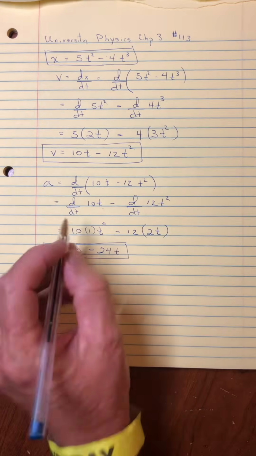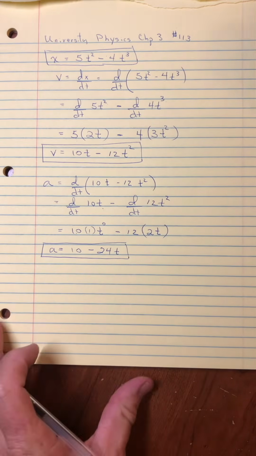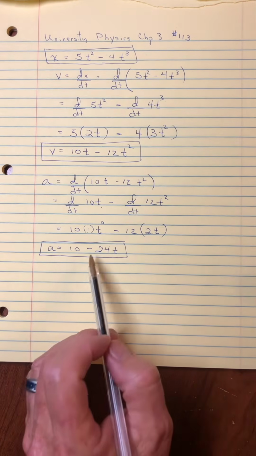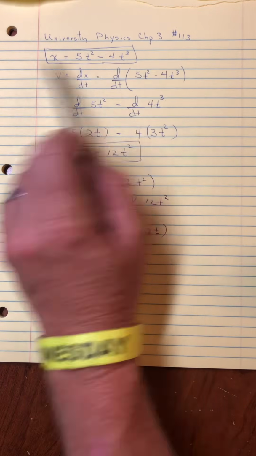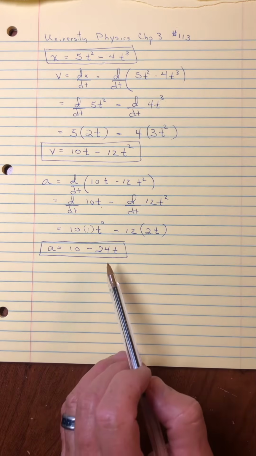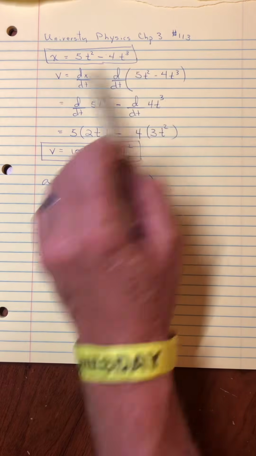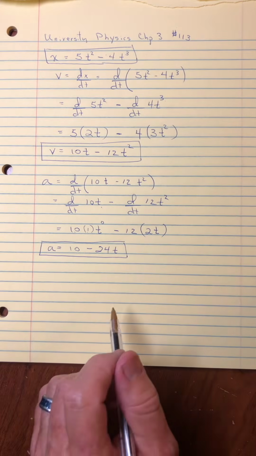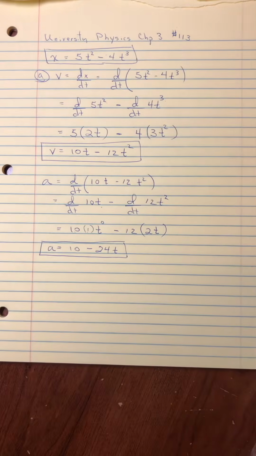And notice it changes with time. And so there fits what we said earlier. This is not a constant acceleration problem. If this was raised only to a power of 2, then we would have got a constant down here after we took the derivative twice. But if it's any other power, which it is, other than 2, you won't get a constant down here. And we didn't. So there's more of our evidence that it's not a constant acceleration problem.